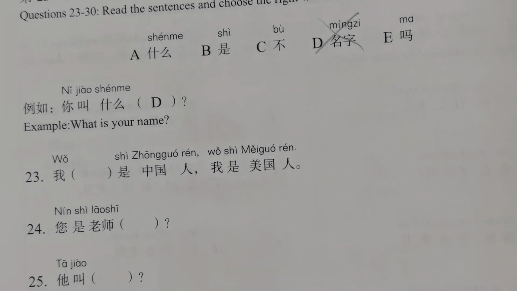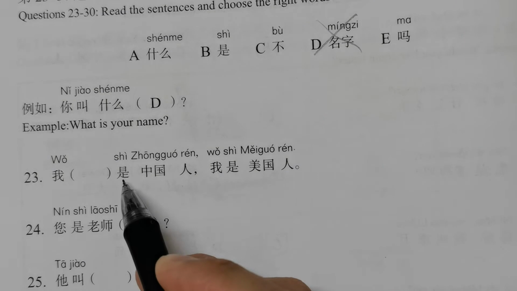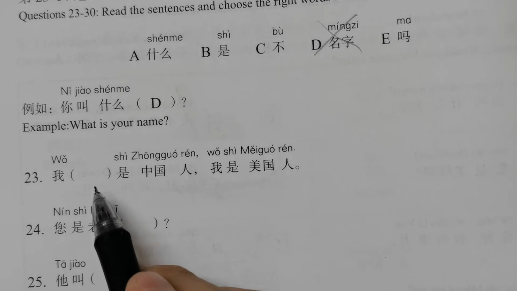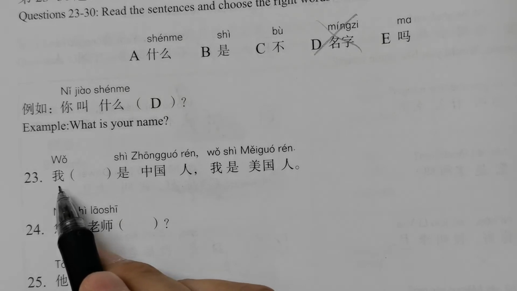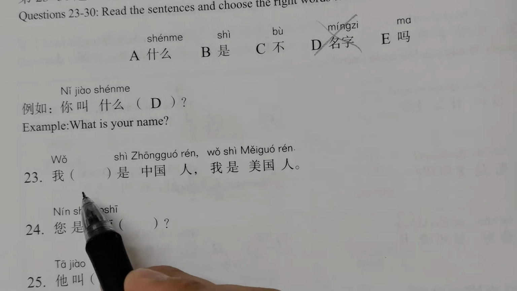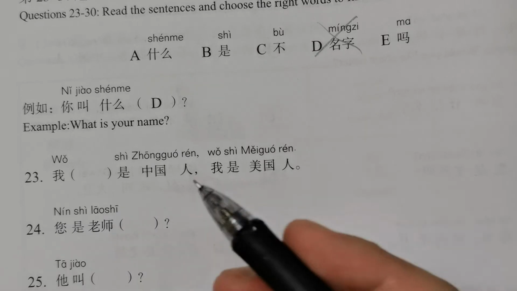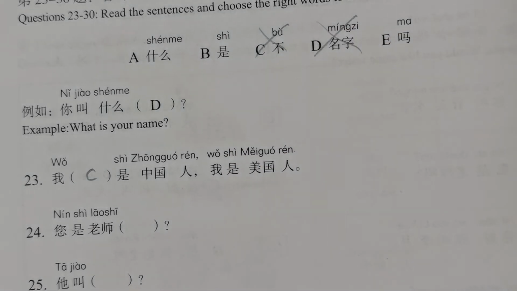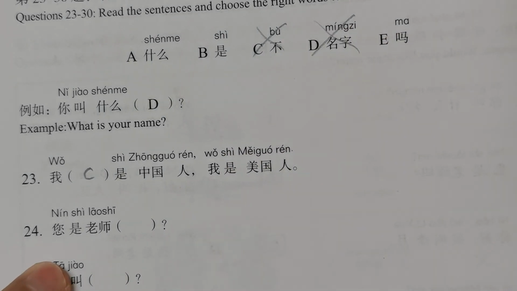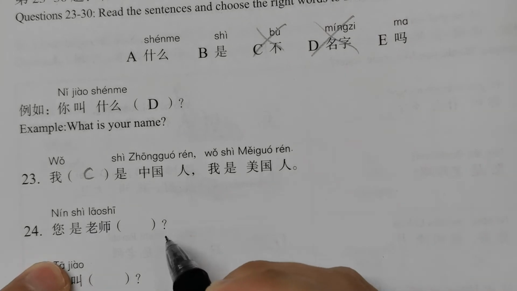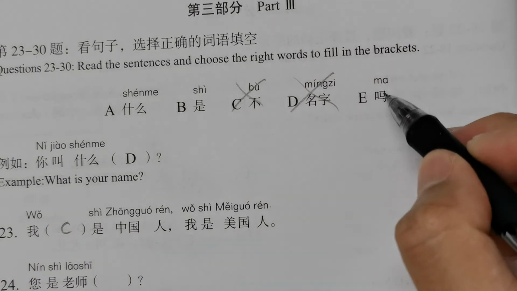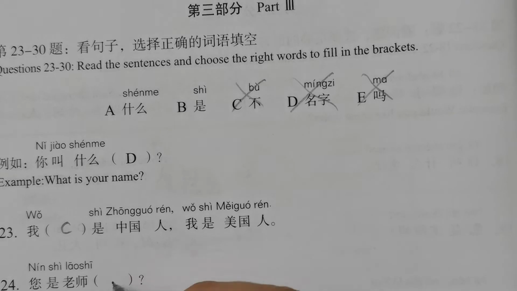So we'll go to 23. 我是中国人，我是美国人。You need to put the negation. Meaning 我不是中国人，我是美国人。So the answer is C, 不. And then 24. 你是老师。We have a question mark here, so this uses this type of character, ma. So it's E.